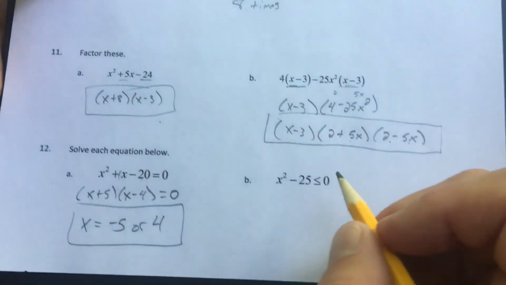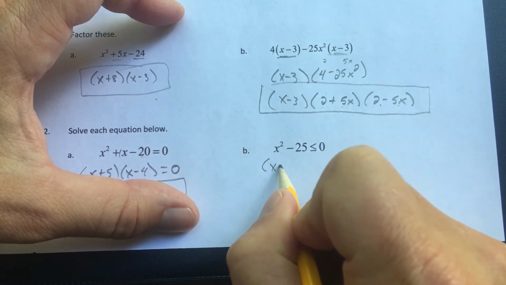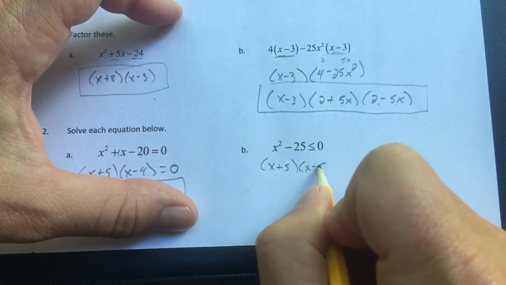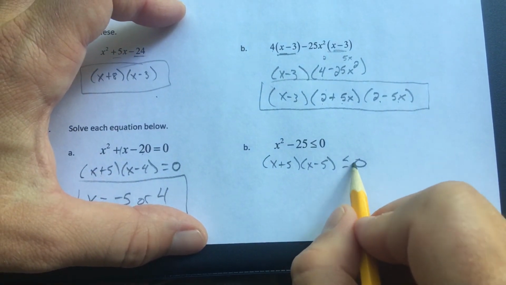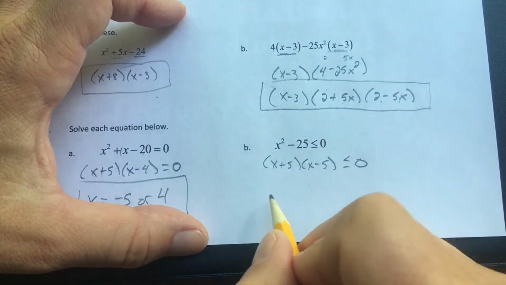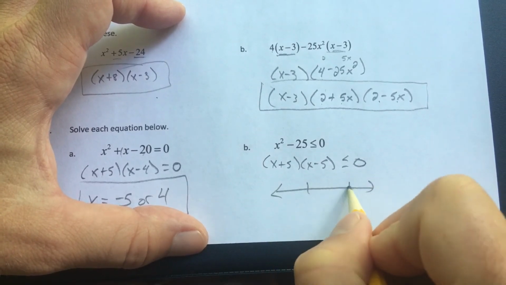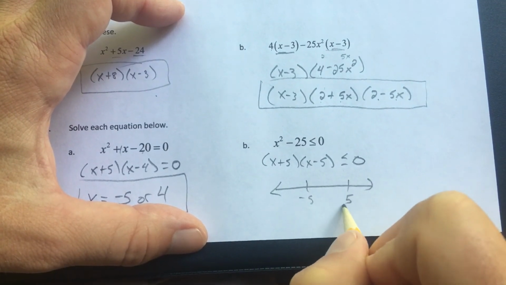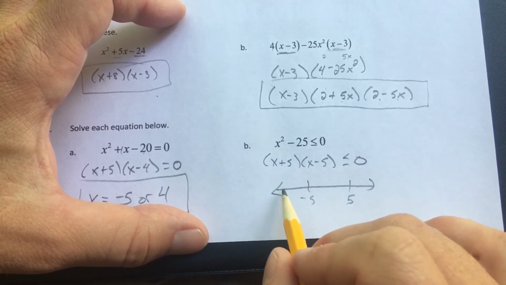Now this one has x squared minus 25 less than 0. So if we factor this, this is x plus 5, x minus 5. All right. So now I got to think, well, what would make it less than 0? Let's maybe first say, well, what would make it equal 0? And that would be 5 or negative 5. So now if I think about a number line, negative 5 and 5, well, what if I put a number, say, less than negative 5, say negative 10?